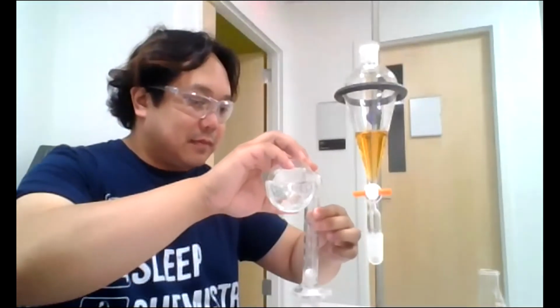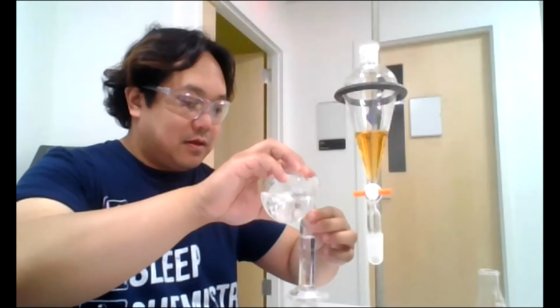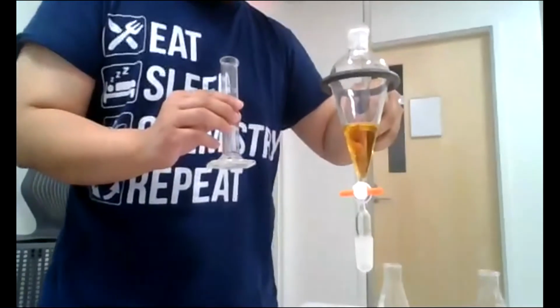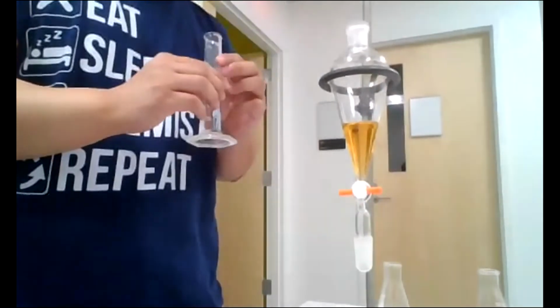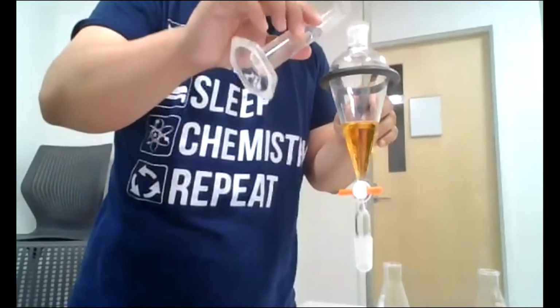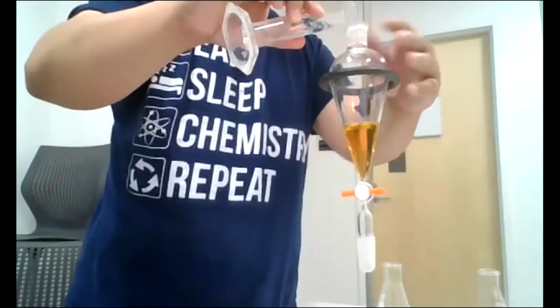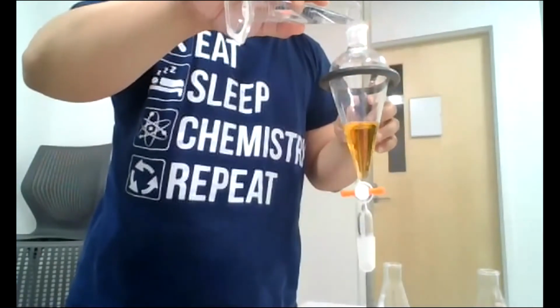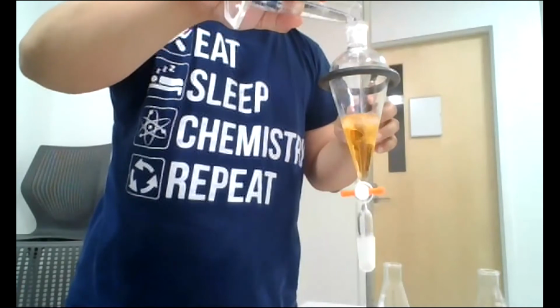Keep an eye on what's happening with the separatory funnel. This is, again, practicing good observational skills. As your partner pours, can you describe what's happening in the separatory funnel? So pour all of it.